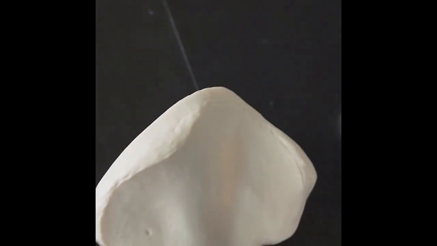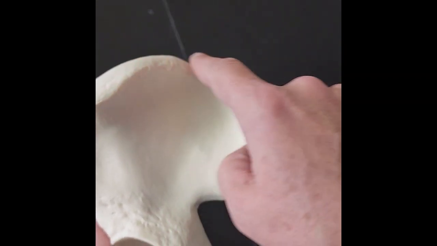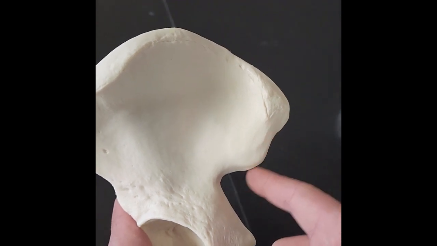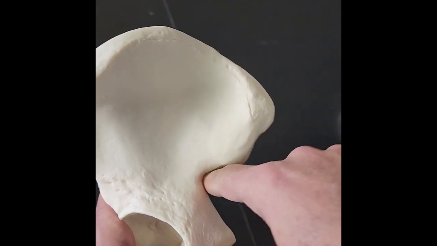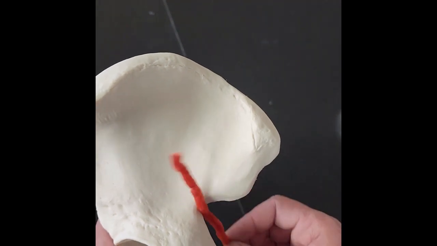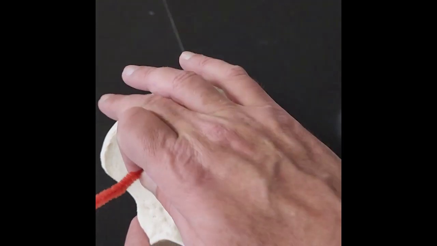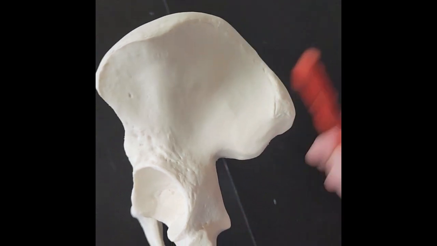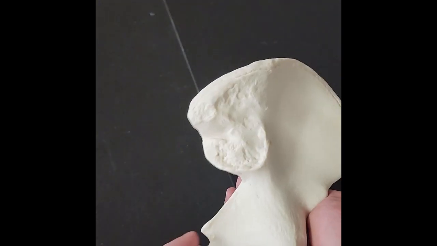Then I've got my greater sciatic notch. So at the back of my ilium, you can see where the bone cuts away here. This is my greater sciatic notch. Let me get my pipe cleaner right in here. The greater sciatic notch. So iliac crest, greater sciatic notch. We can look at it from the other side. There it is. Greater sciatic notch.